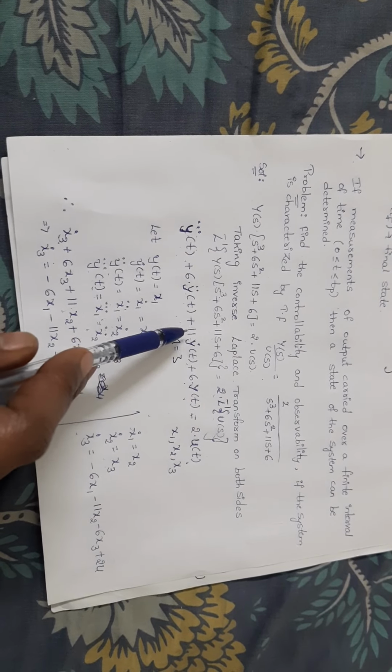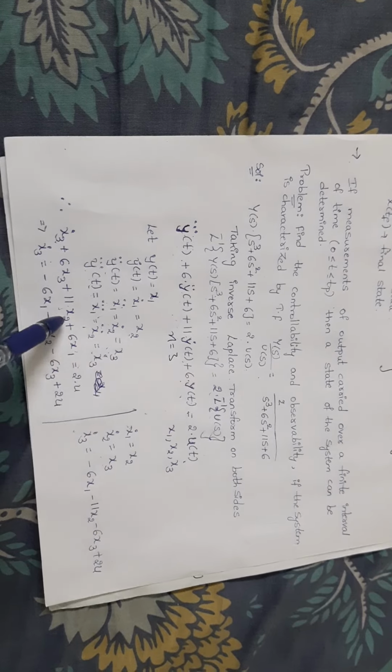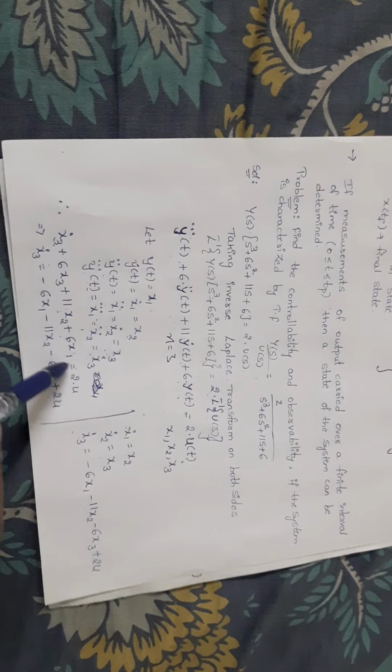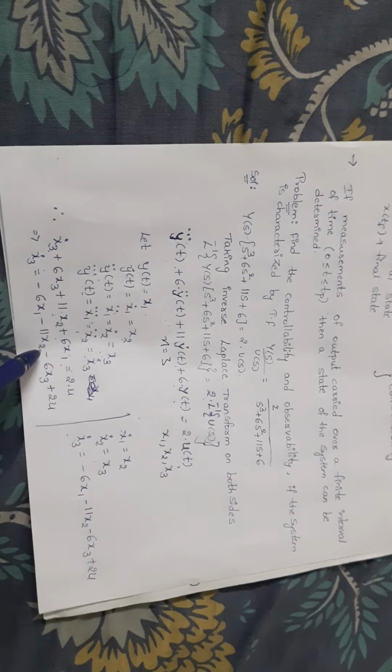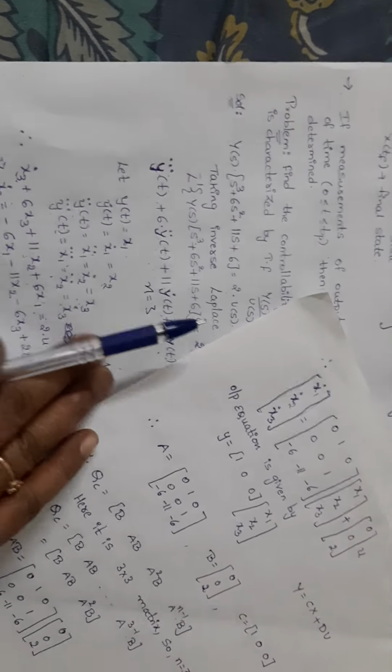Then 11 times y dot of t, whose no-dot term is x2, plus 6 times y, which is x1, equals 2u. So x3 dot is this. From this we are going to write the matrix in terms of x1 dot, x2 dot and x3 dot.